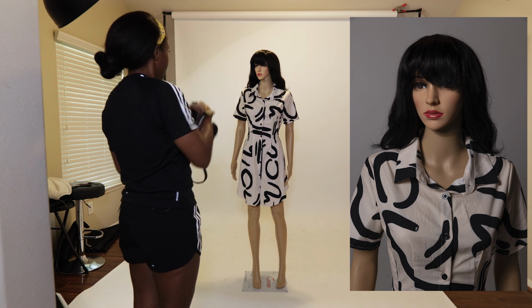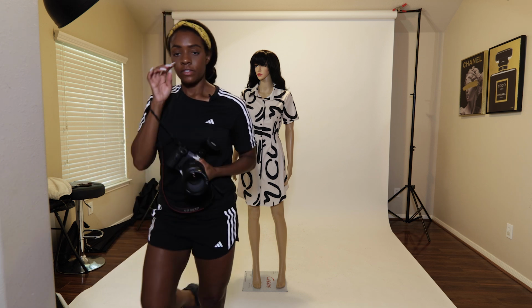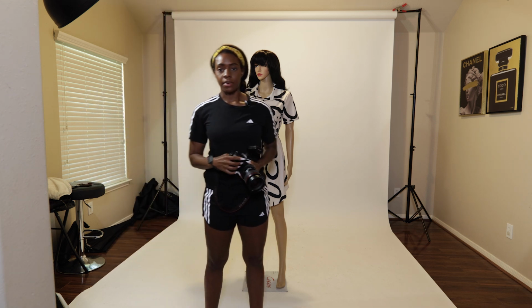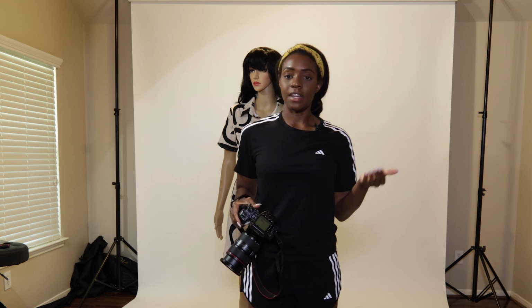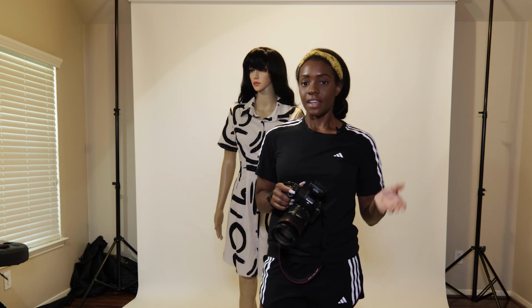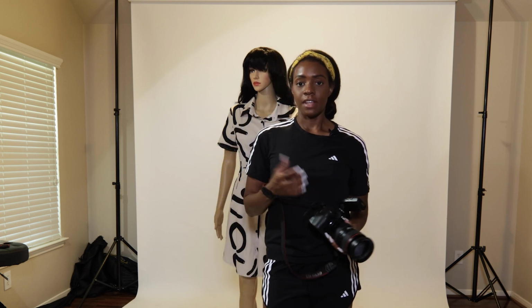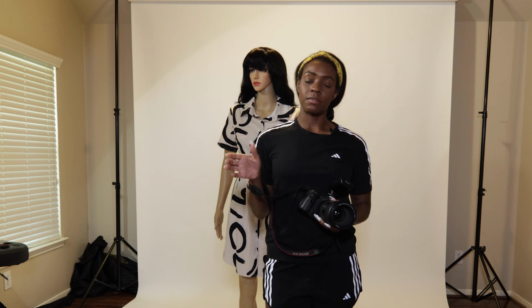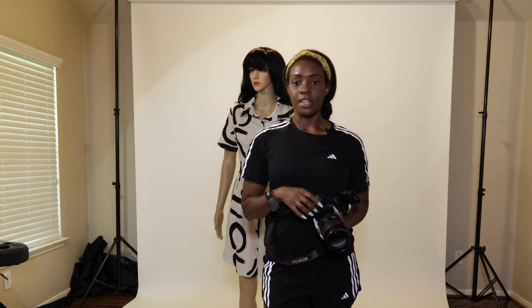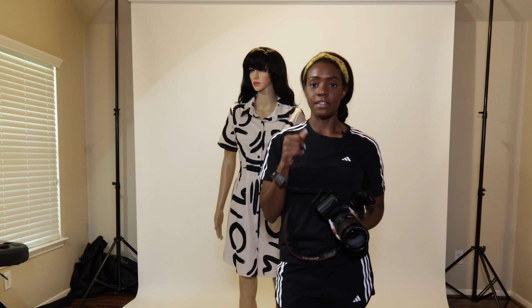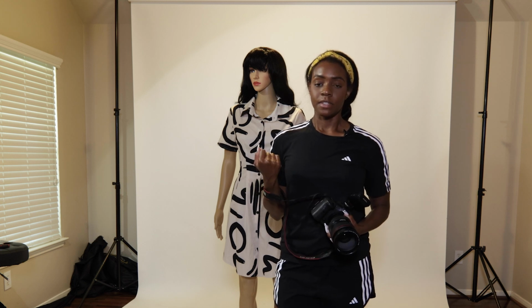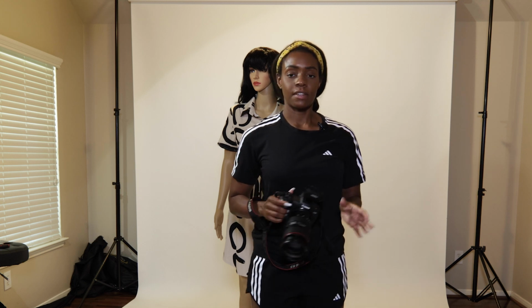All right, perfect. So something that we want to remember whenever we are working with hard light, if your model does not have the best skin, hard light is kind of unforgiving. So you want to make sure that if you are choosing to do the hard light, that you're ready to do a little bit of editing if your model does not have the best skin. But also with the hard light, it's really going to keep a lot of that detail. You want to get those shadows that you might want and things like that.